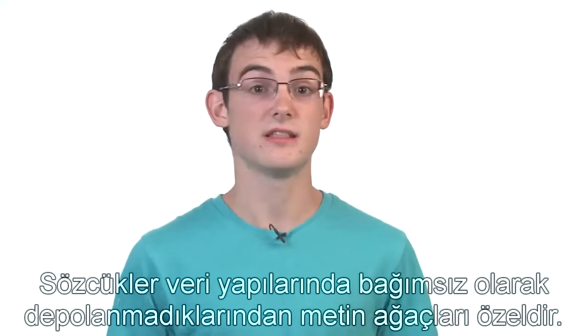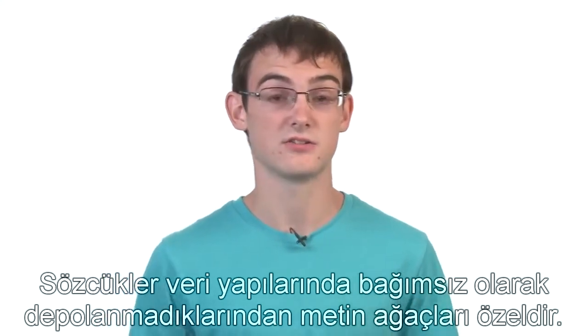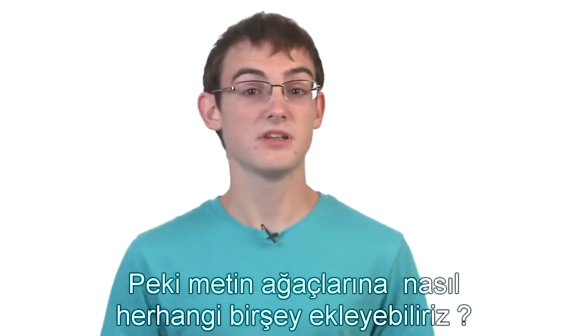And so a trie is unique in that the keys are never explicitly stored in the data structure. So how do we insert something into a trie?